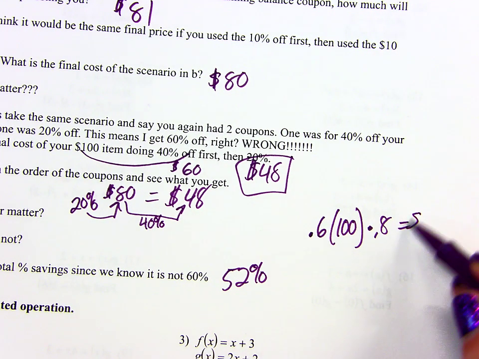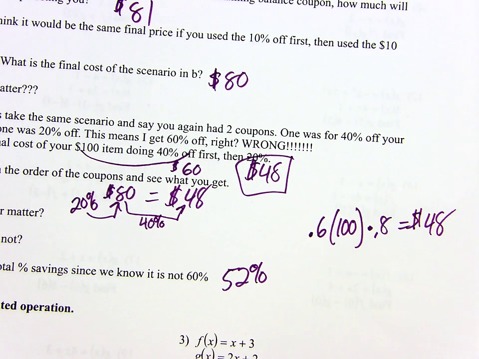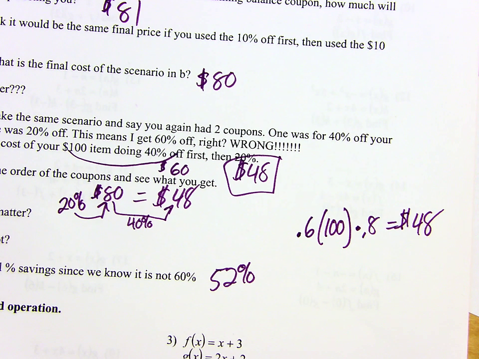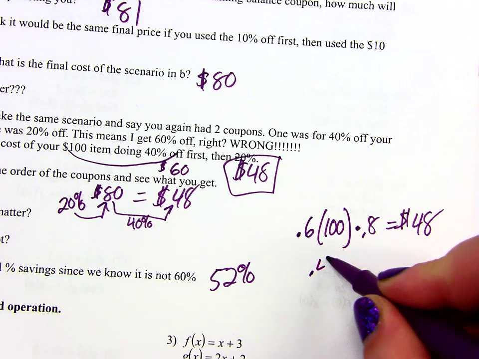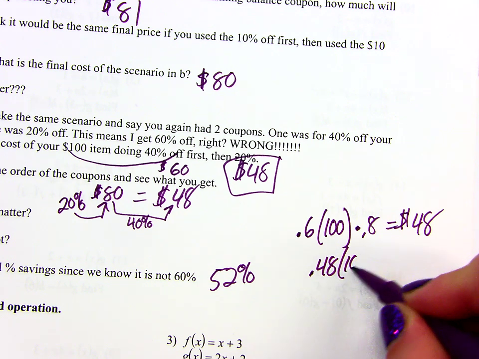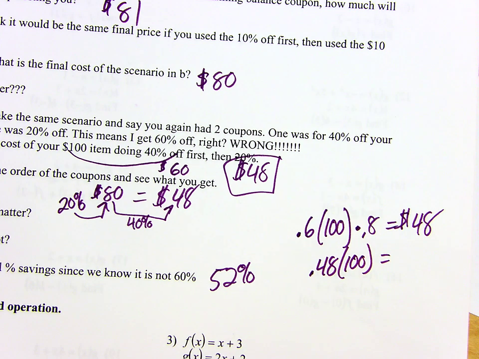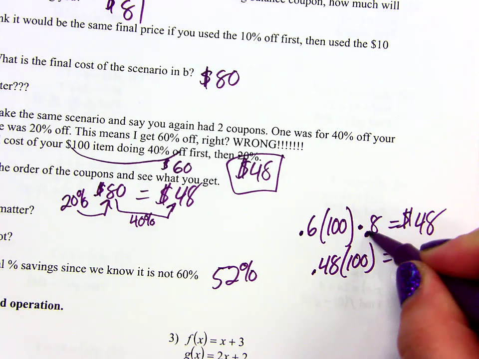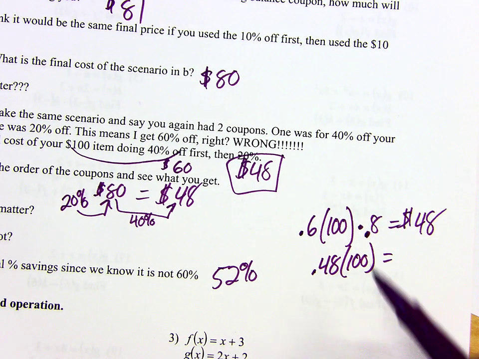Does that make sense? So that gets me down to the $48. Are you with me or not so much? What's 0.6 times 0.8? It's 0.48. So if I'm doing 0.48 times 100, I'm just confused on how you wrote it. Because there's like a comma. Oh, that's a decimal. Sorry. And that's a multiplication dot.